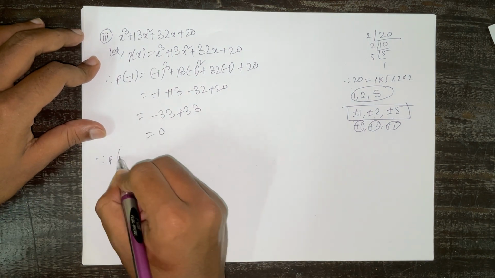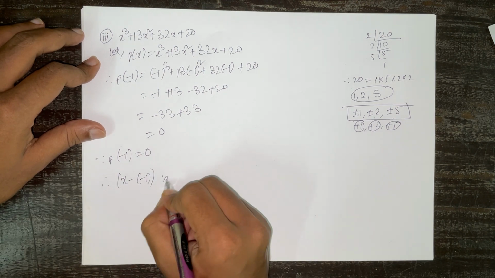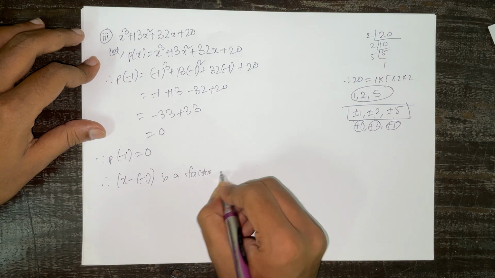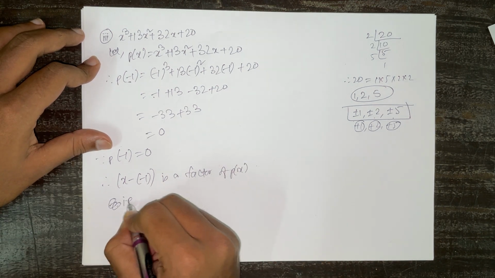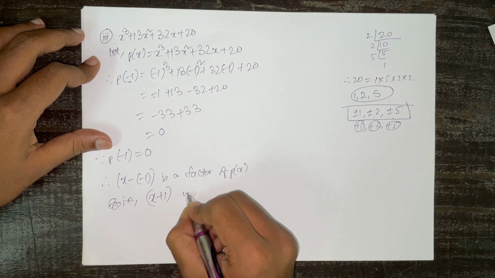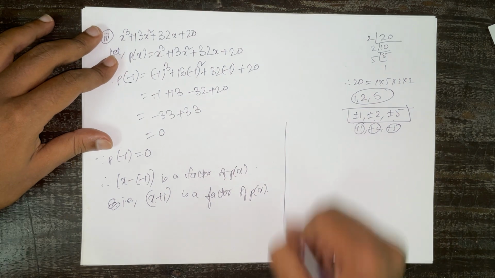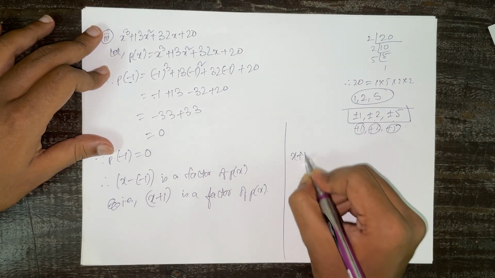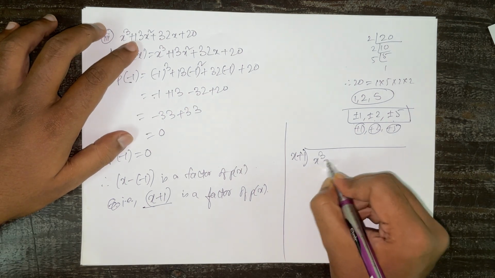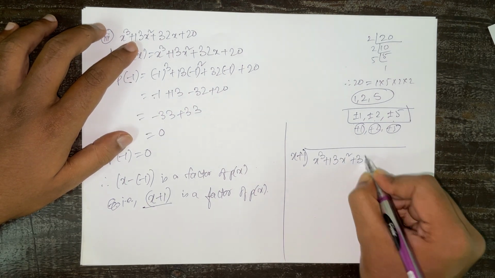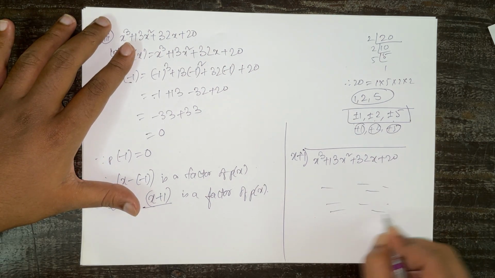So since p of minus 1 is equal to 0, therefore x plus 1 is a factor of p(x). So now again we will do the same thing. We will take x plus 1, this one, and we will divide x cube plus 13x square plus 32x plus 20, and we will get our remaining factors.